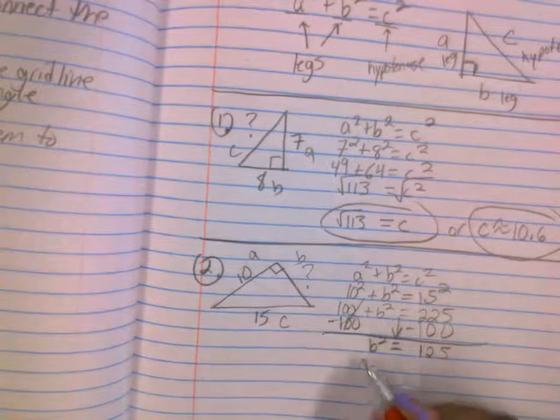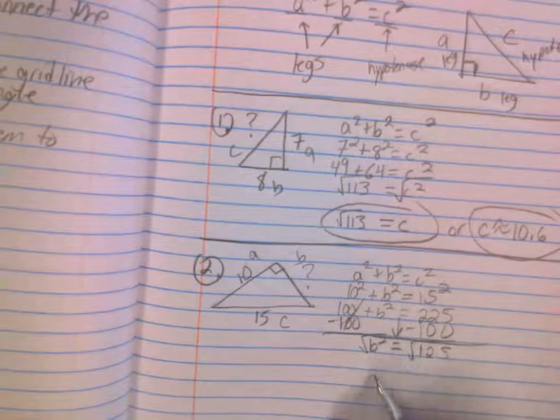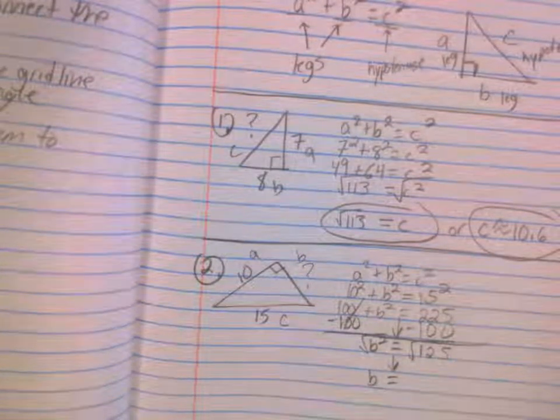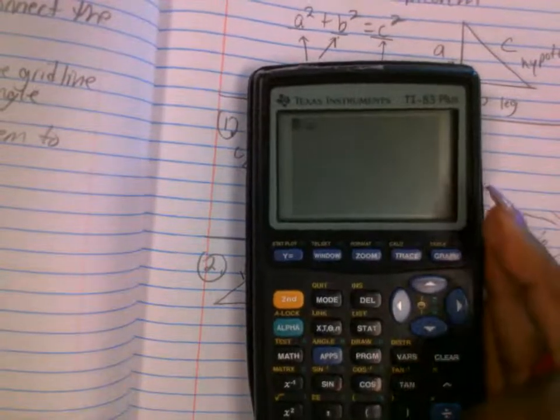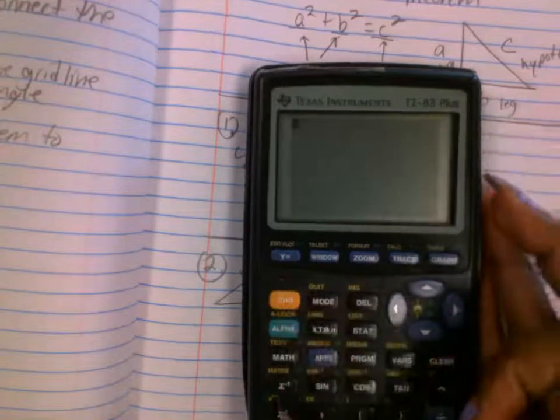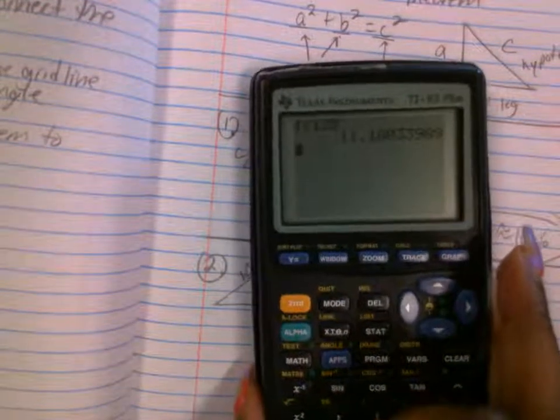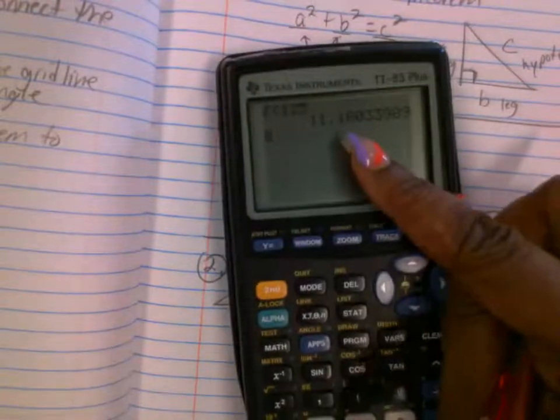So now we're going to find the square root of 125. So this is going to be b equal to, and let's type in the square root. Let's get a decimal answer. Square root of 125. That's going to be 11 point, let's do about 11.2.